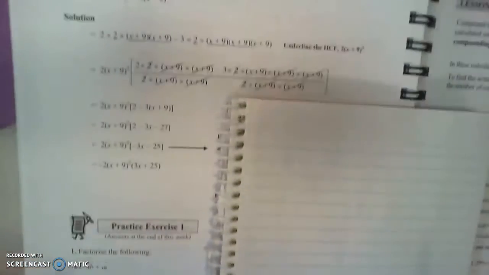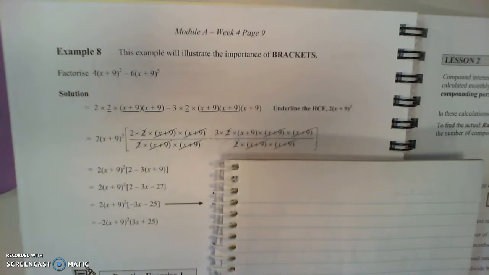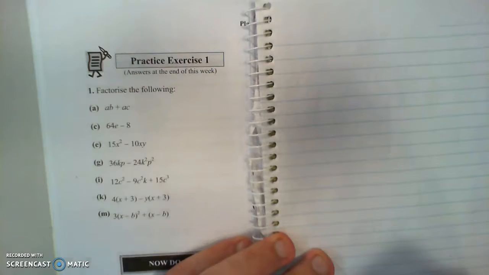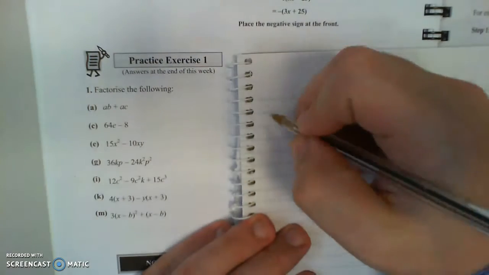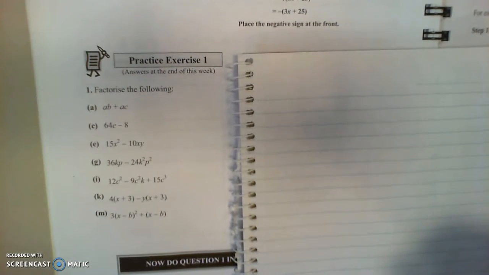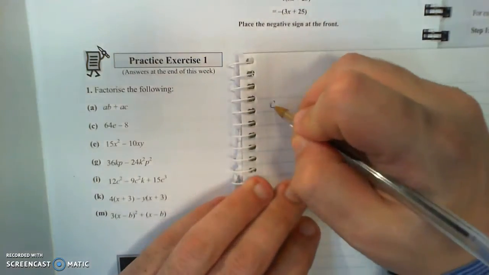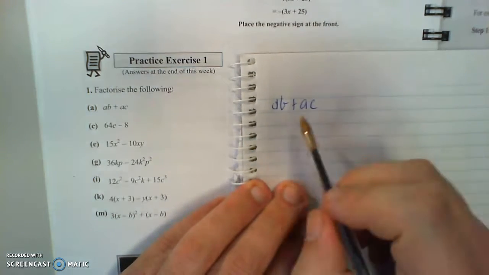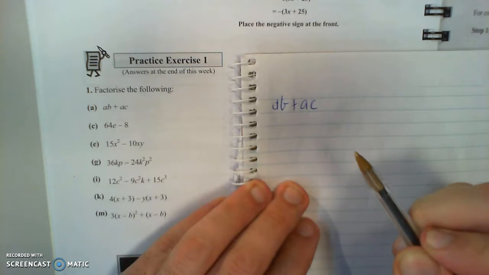G'day, I'm going to go through Module A, Week 4, page 9, practice exercise 1: factorize the following. Factorize means we're going to look for what's in the thing that we have here that we can take out. If we start with AB plus AC, what's in both of these things that we can take out?